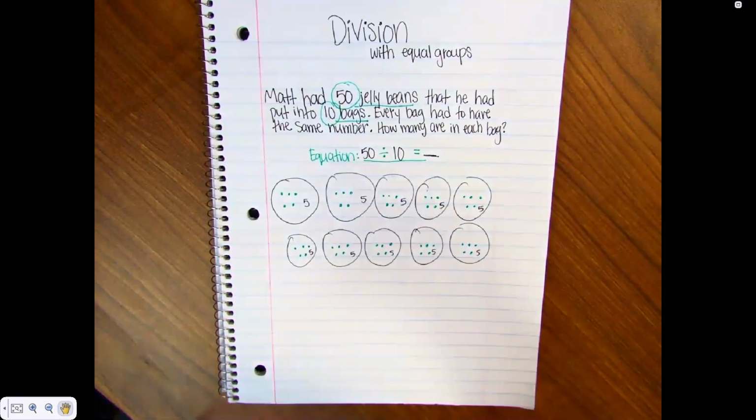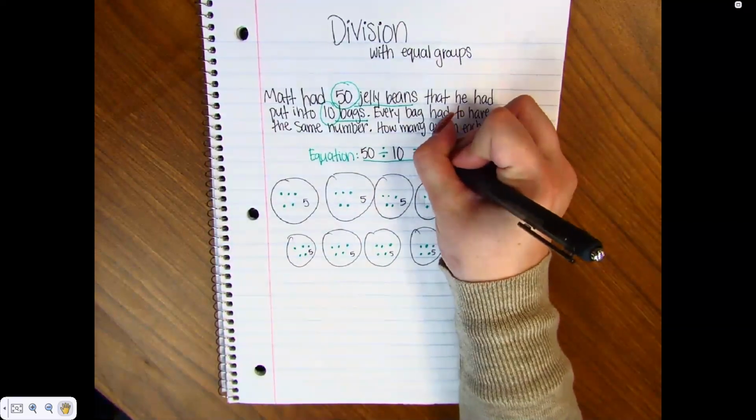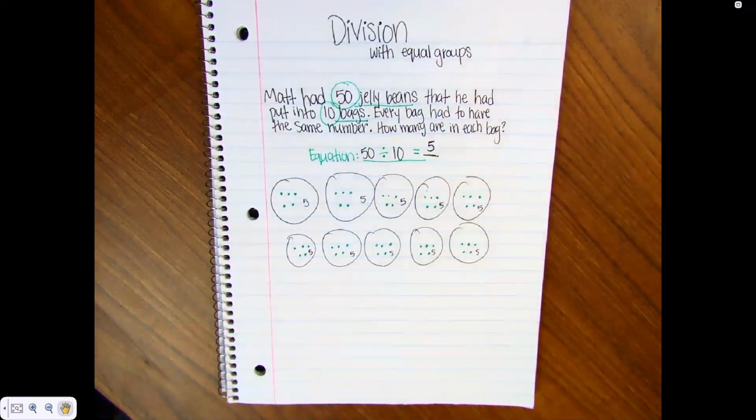5. And a 0. You forgot to add the 0. No, you don't need a 0. So the answer is 5? The answer is 5. I like math. I counted by 10s. All of those, that means it's 0.5. But I count this good. 5. Just 5. It's just 5 by itself.